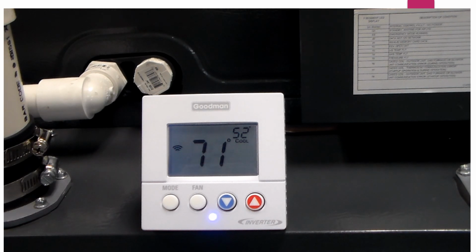So always consult your I&O manual before you evaluate a subcooling reading on one of these systems. Usually takes about 10 to 15 minutes at that 52 degree set point to be at full capacity for verifying the subcooling. Once that has been verified, you're free to put the system back into whatever mode of use you want, and you're good to go.